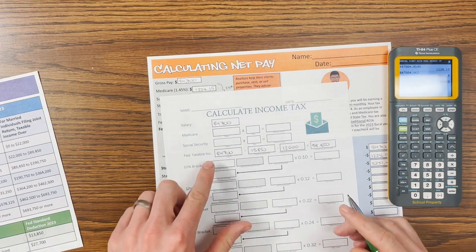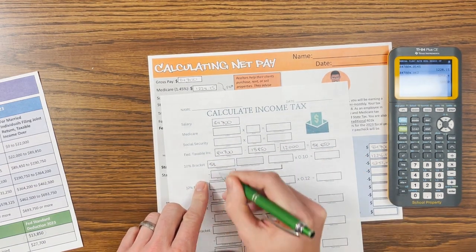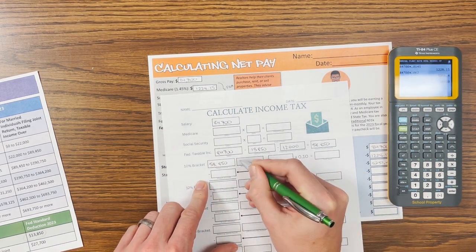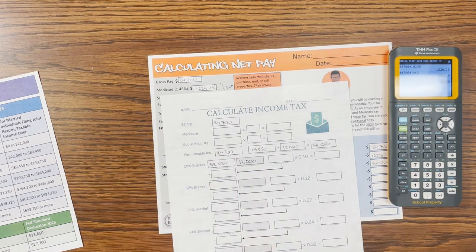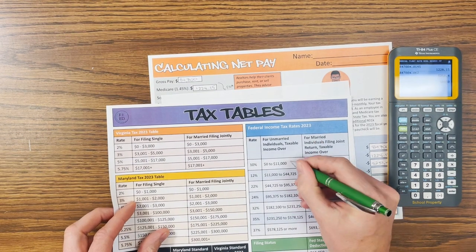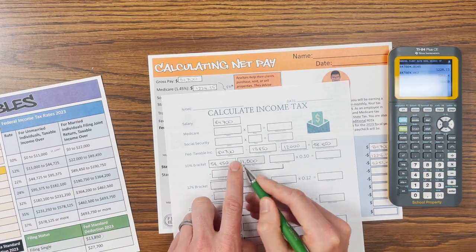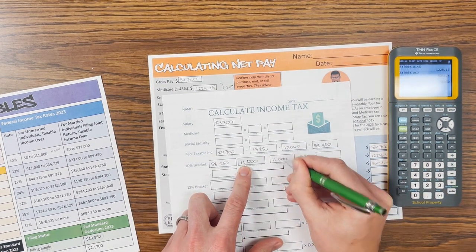So we got taxable income, $5,850. And the max that this bracket can hold is 11,000. That's 0 to 11,000, so it's coming from that higher number here. So this bracket holds 11,000. Our taxable income is greater than that, so we're going to fill this up completely. So we'll put 11,000 in here.